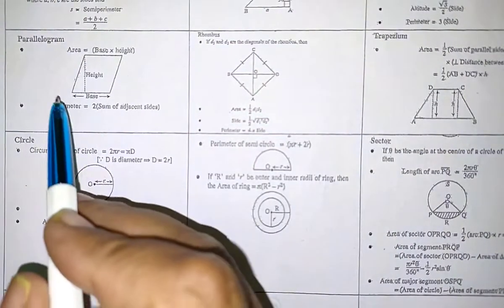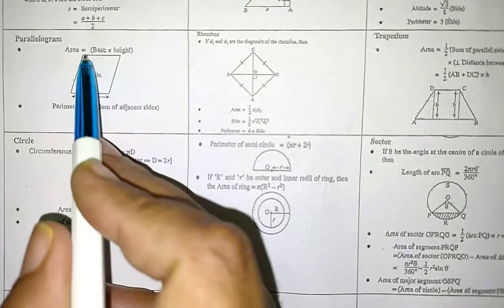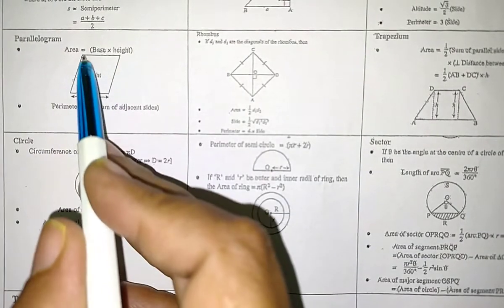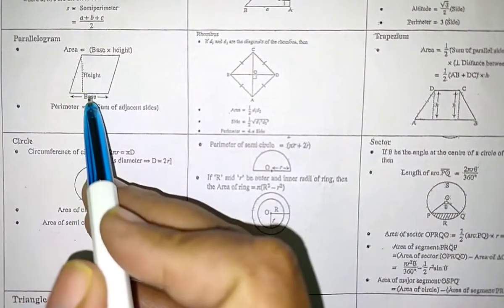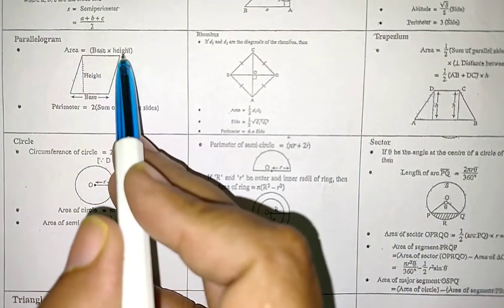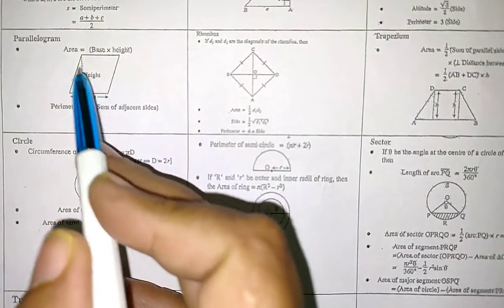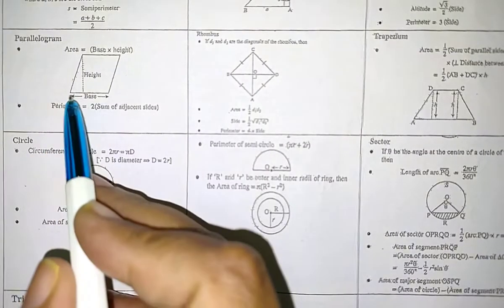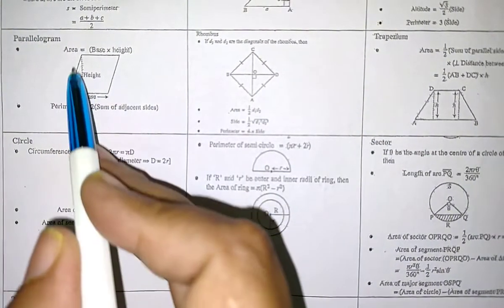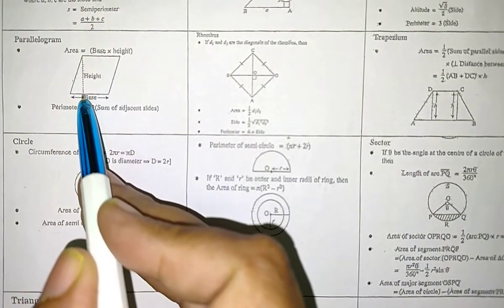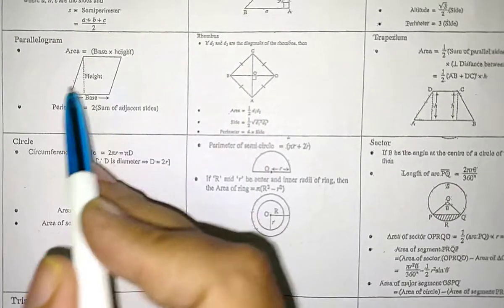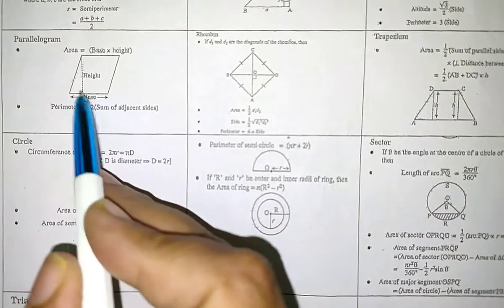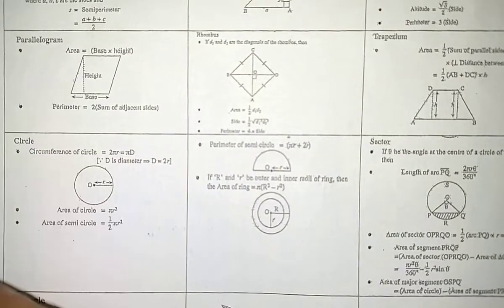Let us come to another type of a quadrilateral in which opposite sides are equal and parallel, but these 2 sides are not at 90 degrees. This side and this side, as shown in the figure, are parallel. This side and this side are parallel. In that case, you take any one of the side as a base, draw a perpendicular from the other vertex, that will give you height. So area is nothing but base into height for a parallelogram.